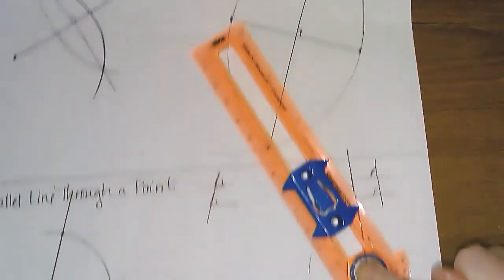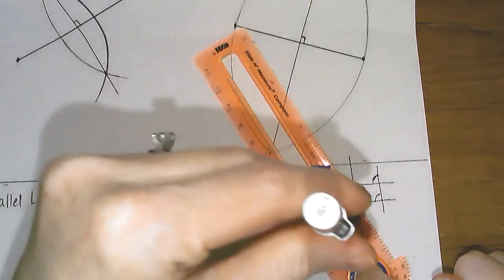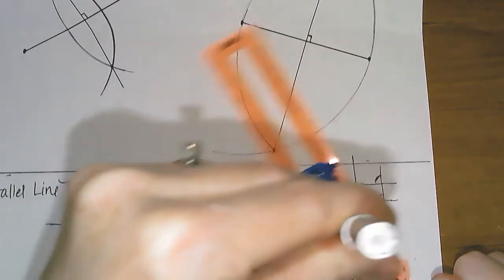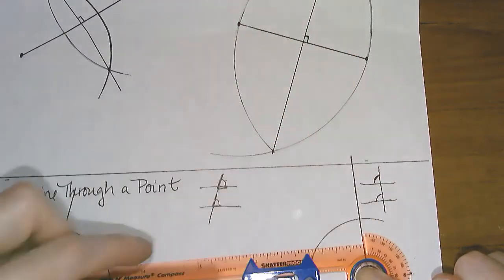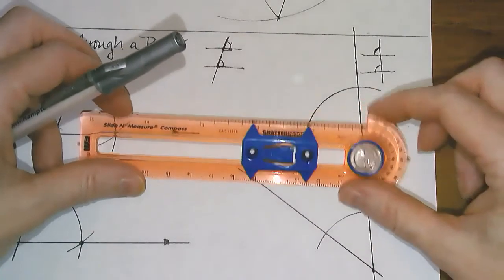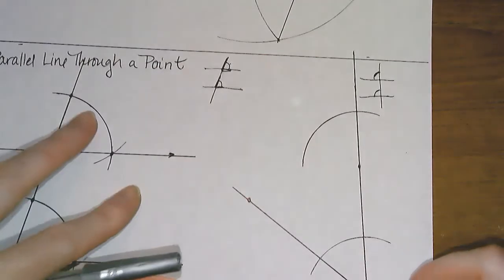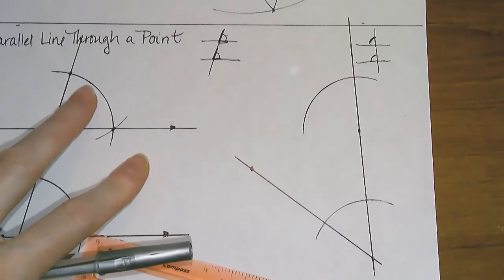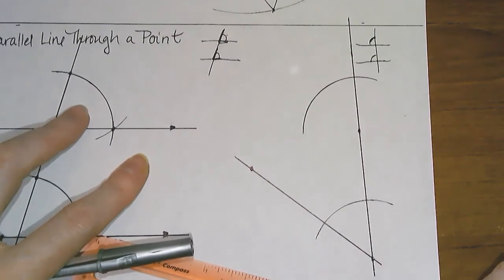Let me move my paper down for a sec. Draw another arc. Again, don't put a whole lot of pressure. If you're using one of these slider compasses, or even if you're using one of the old school compasses, don't put a huge amount of pressure on it. That's what's going to move your arcs around and make them not quite as exact.